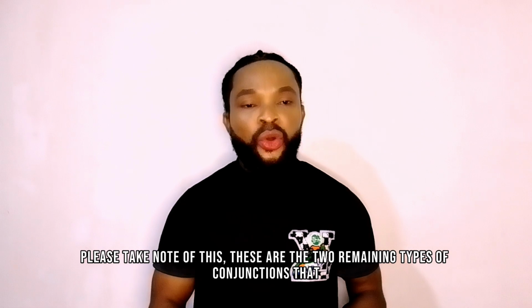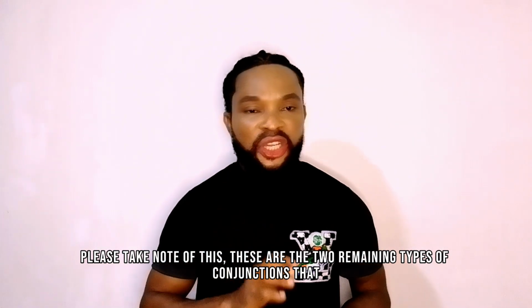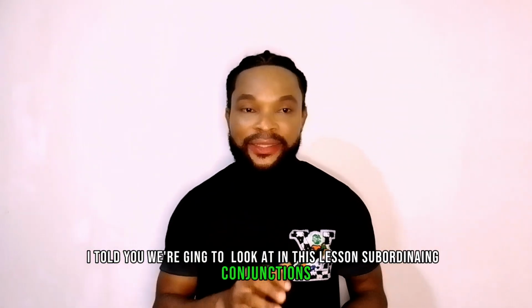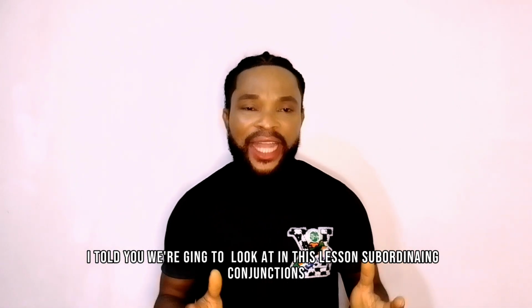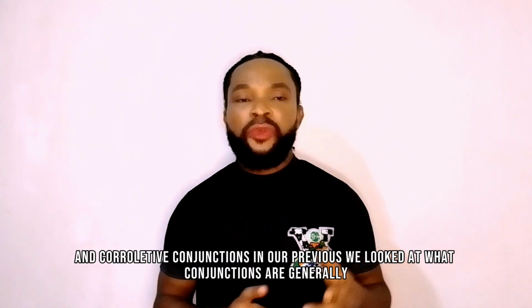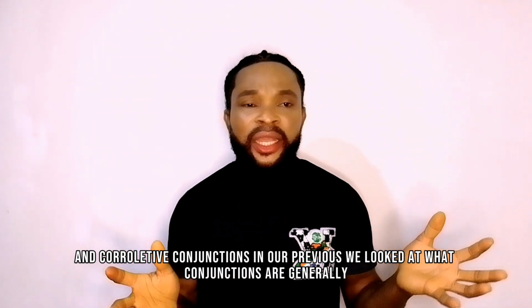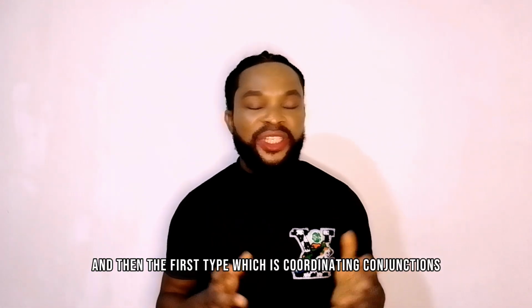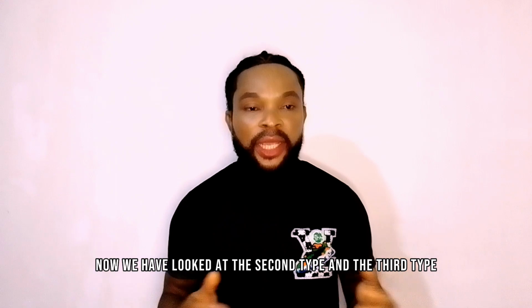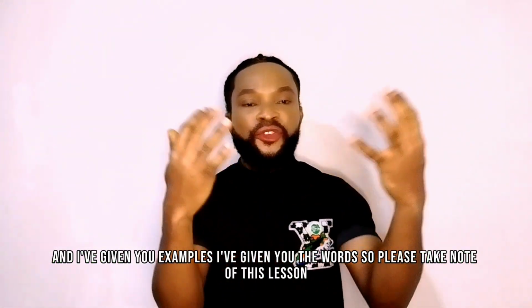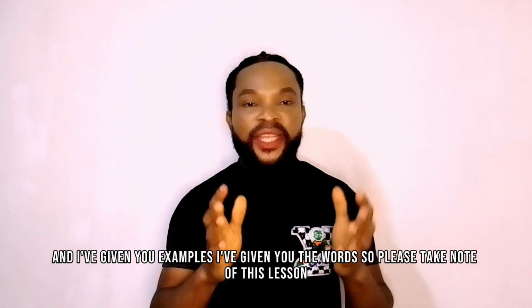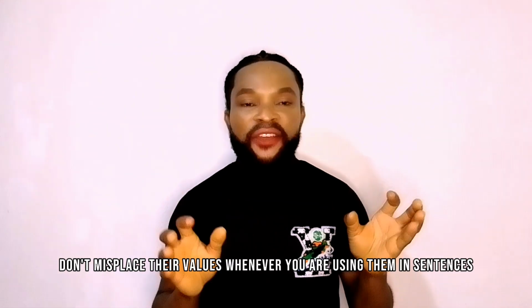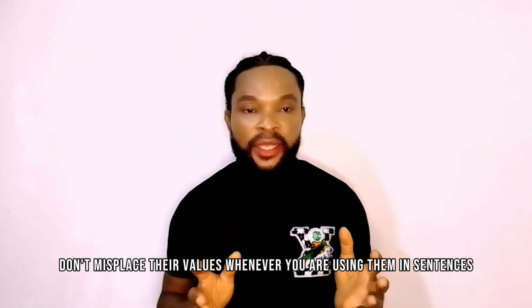These are the two remaining types of conjunctions that I told you we were going to look at in this lesson: subordinating conjunctions and correlative conjunctions. In our previous lesson, we looked at what conjunctions are generally, and then the first type, which is coordinating conjunctions. Now we have looked at the second type and the third type, and I've given you examples and the words. So please take note of this lesson. Don't misplace their values whenever you are using them in sentences.